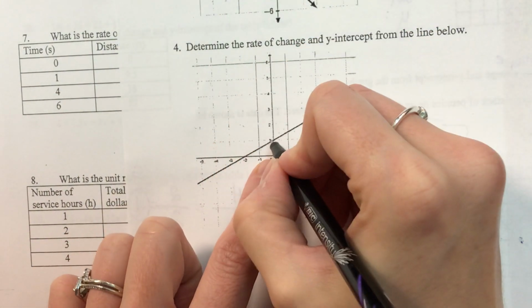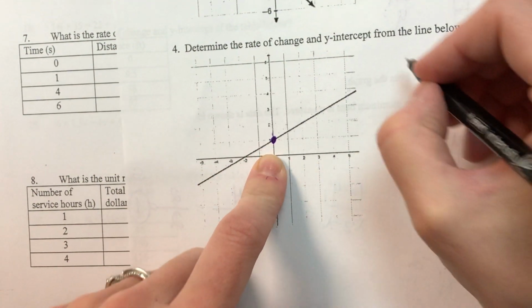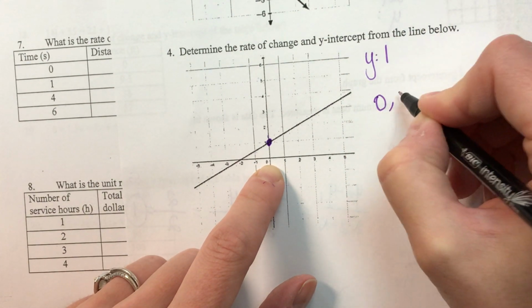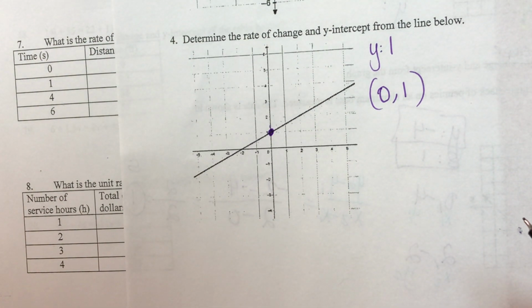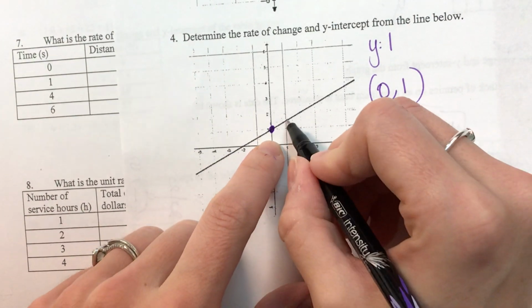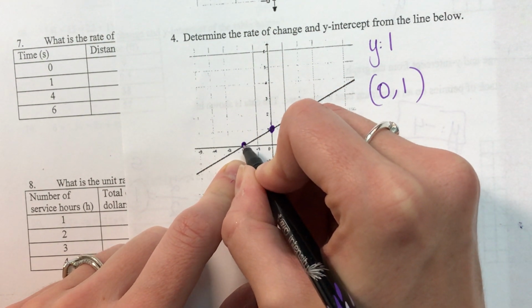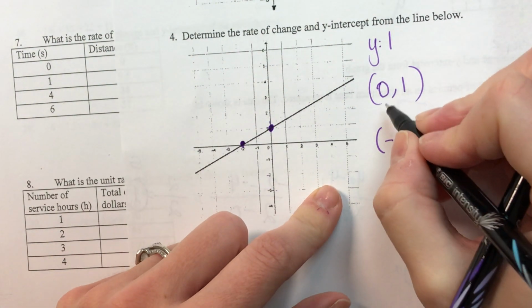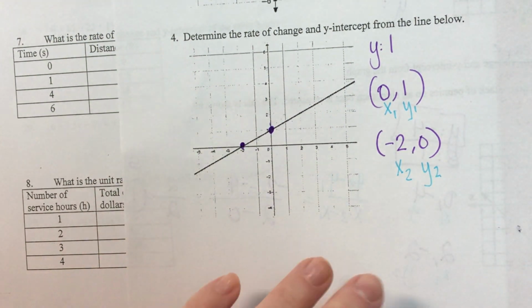And number 4, this one is always so terrible. Okay, but your y-intercept, we can at least see that. Assuming it goes by ones, which I think it does, that would be positive 1. And that can be a point. It doesn't go anywhere on the x, but it goes up 1 on the y. Then I'm going to be safe and use this other point, which is just negative 2, 0. We're going to label x, y, 1, 1, 2, 2.